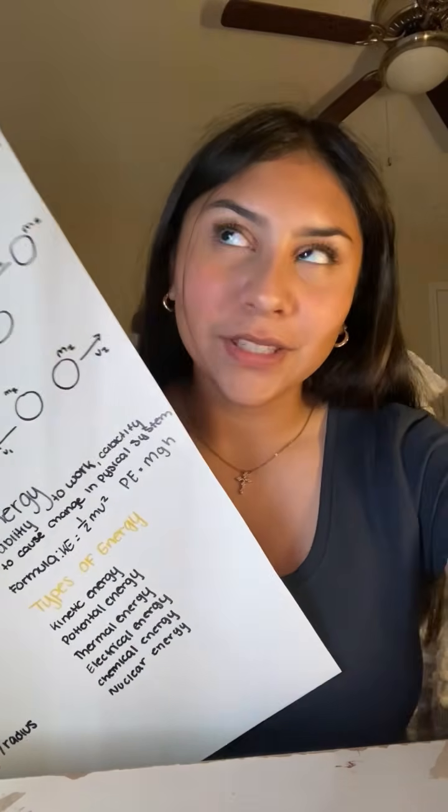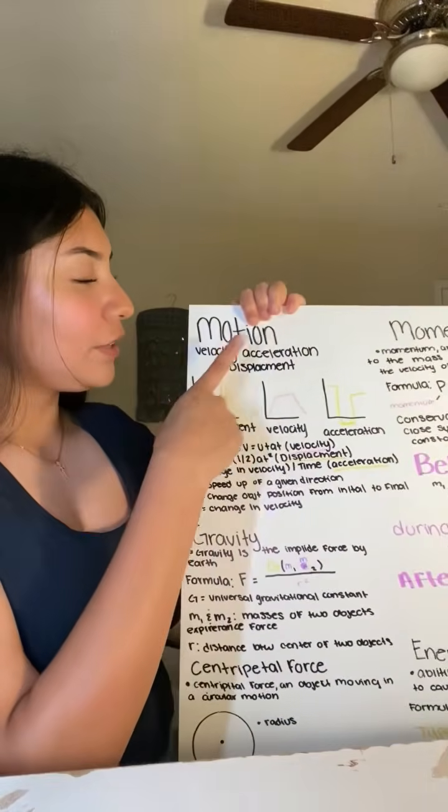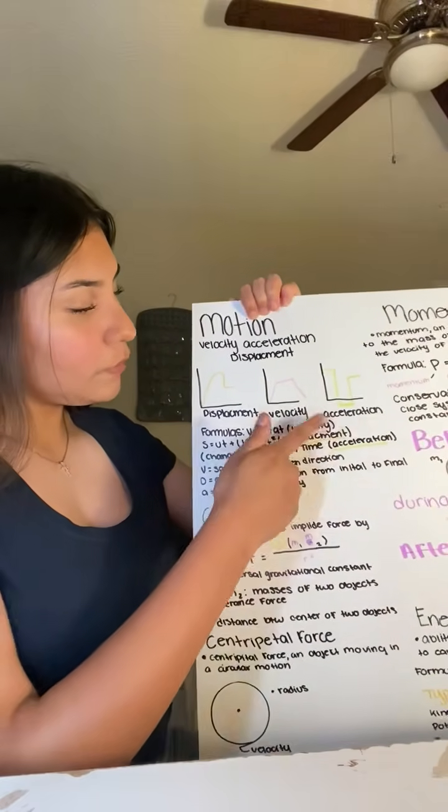So today I'll be talking about the 5 concepts of physics. I'm going to first start off with motion. Here we have motion, and for motion we have velocity, acceleration, and displacement. Here are the graphs for each and every one of them. And then we have formulas for velocity, displacement, and acceleration.